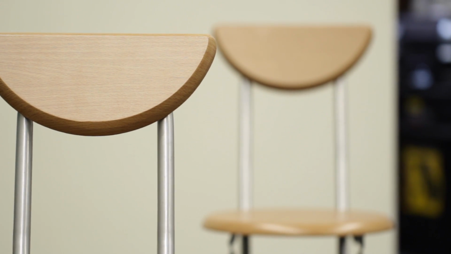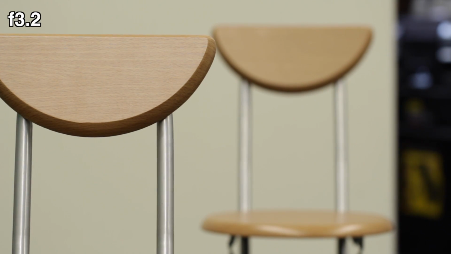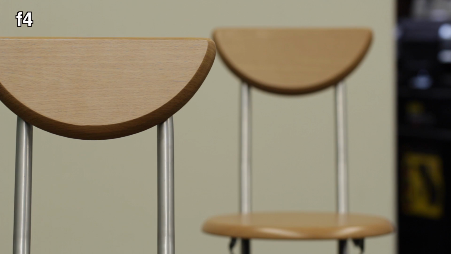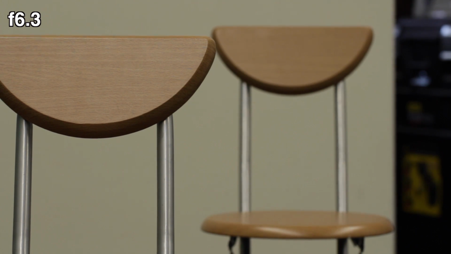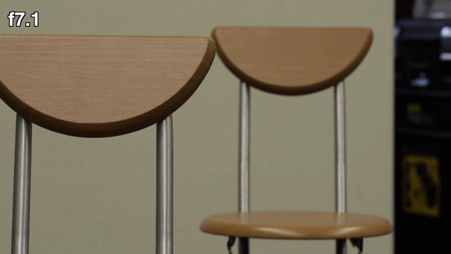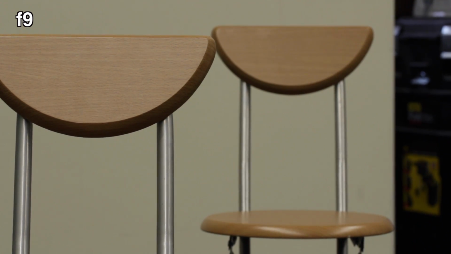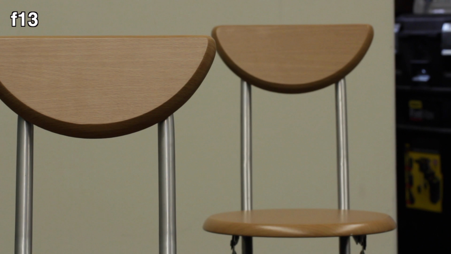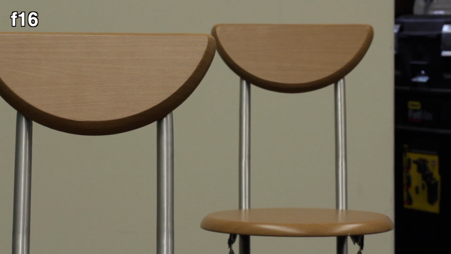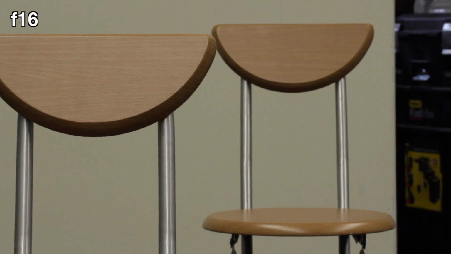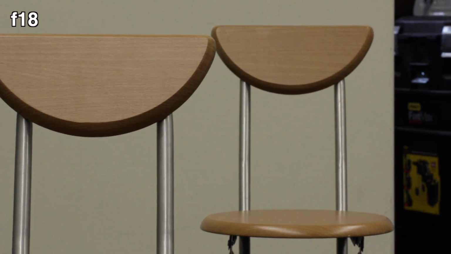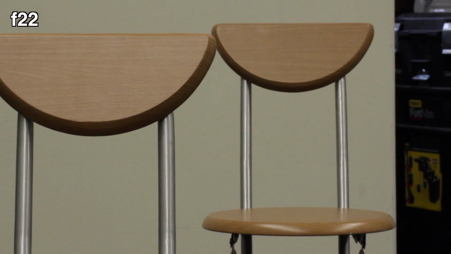If I change the f-stop, this is 3.2, 3.5, 4, 4.5, 5, 5.6, 6.3, 7.1, 8, 9, 10, 11, 13, 14, 16, and I think even at f14, the second chair is now in focus. And then if we go even more, f18, f20, and f22, you're starting to see that toolbox in the background get into focus as well.